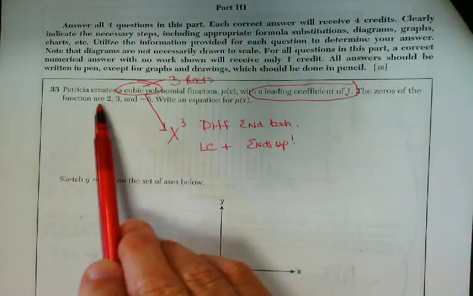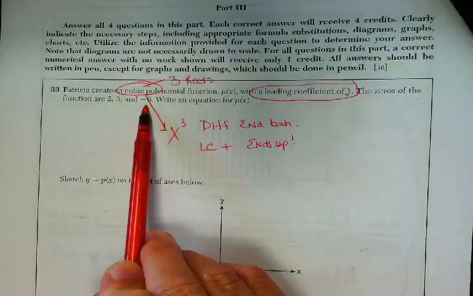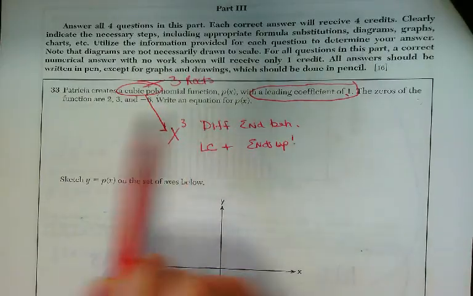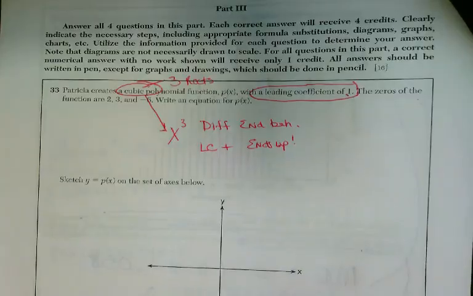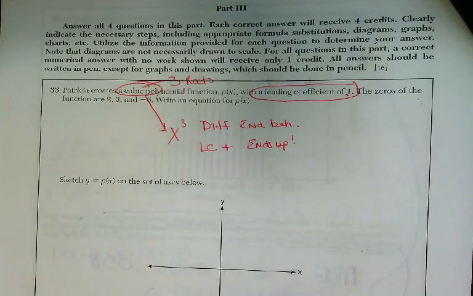The zeros are 2, 3, and negative 6. So go ahead and, oh, it says write an equation. All right, so if the zeros are 2, 3, and negative 6, you should be able to write a quick equation called P of x. So start with P of x. If you know the zeros, you know the factors. It doesn't say you have to clean it up at all, so I would just leave it as the factors.